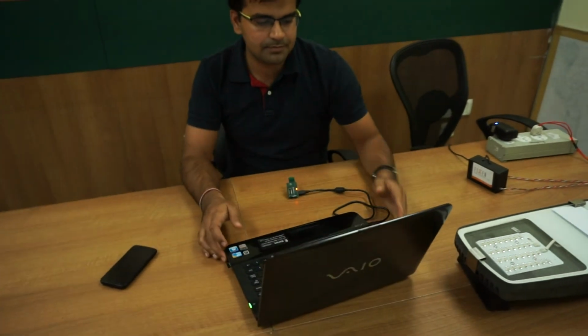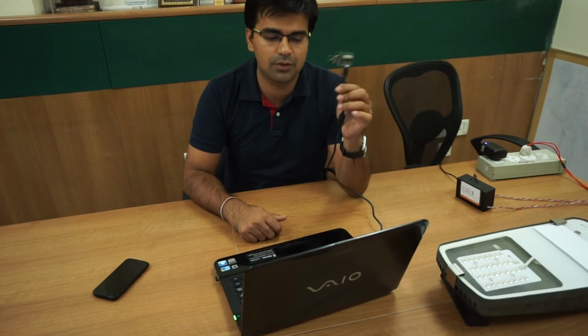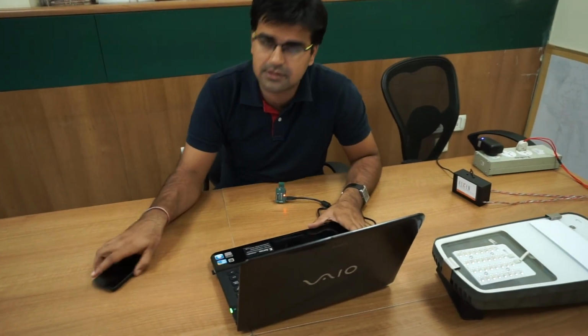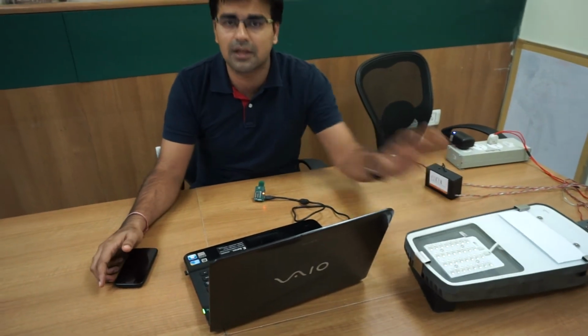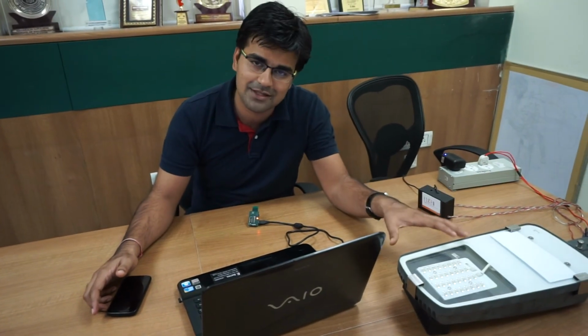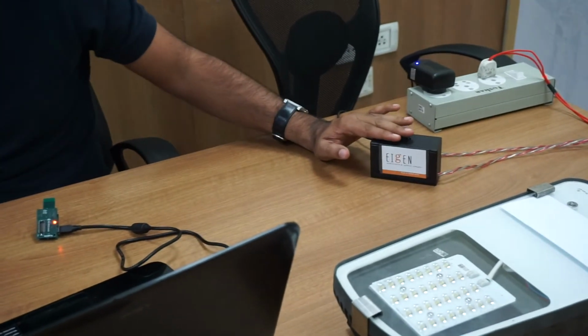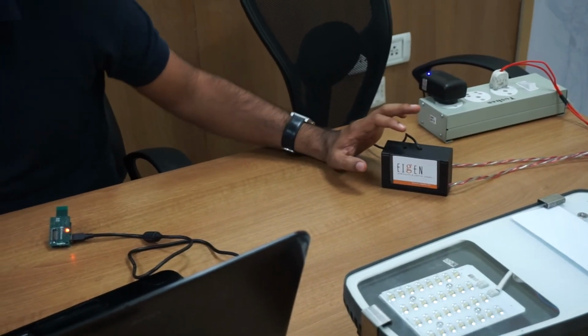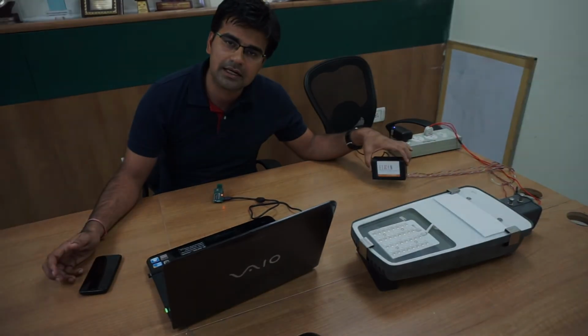Now let me introduce you to the components. This was a SenseNet, as I told you. This is the server device, this is the mobile device, this is the LED device, the LED lamp you can say. Now the smart LED device, the LED light you can say. One thing which has not been introduced to you is this device, which is our very own SenseNet enhancement device. This is the device that is controlling the entire system.